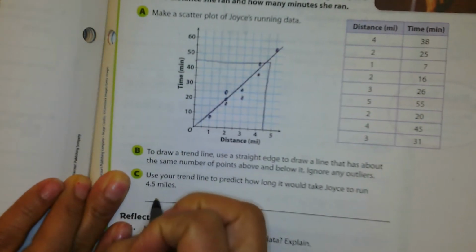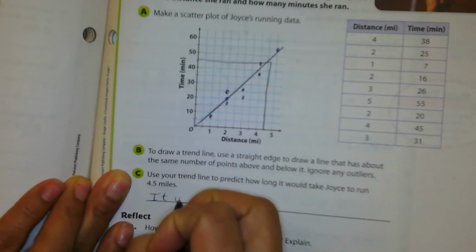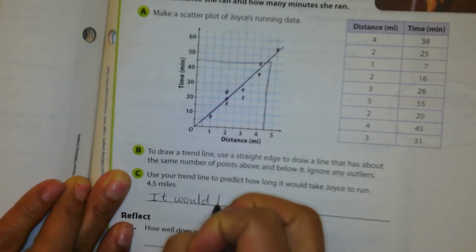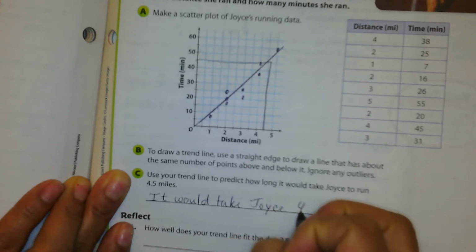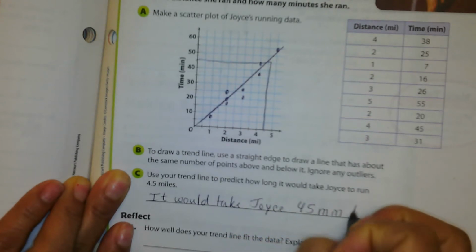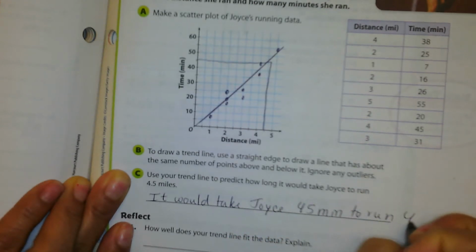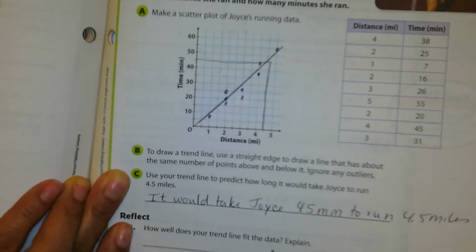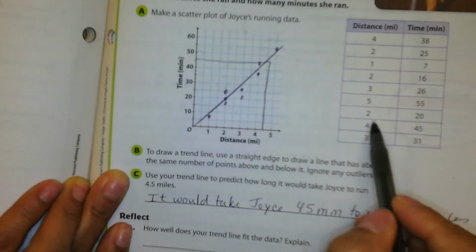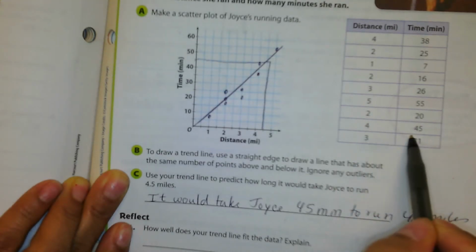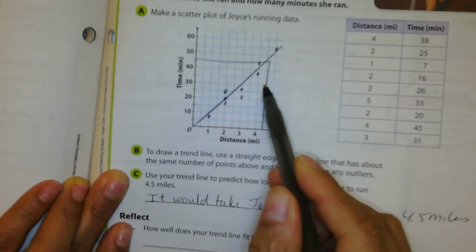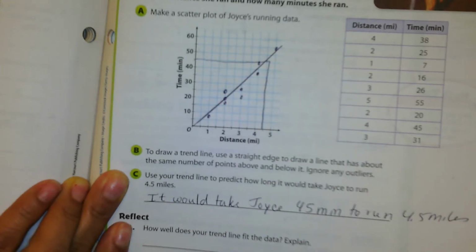So I'm going to write it better than last time. It would take Joyce 45 minutes to run 4.5 miles. And how well does your trend line fit the data? Let me see. Well, look, for 4 miles, it would take 45. It's okay, I guess.